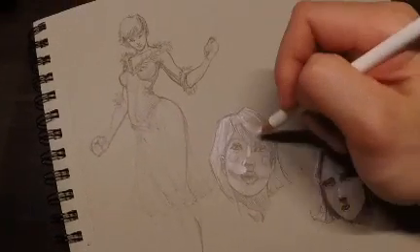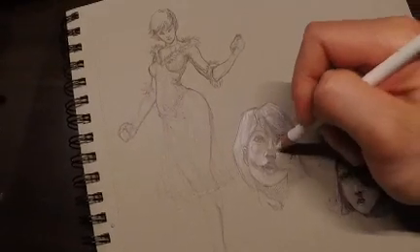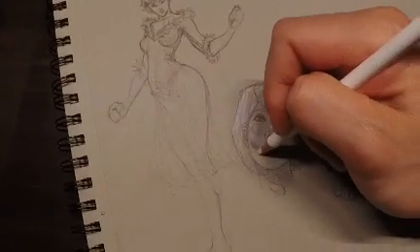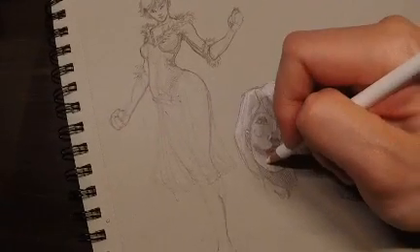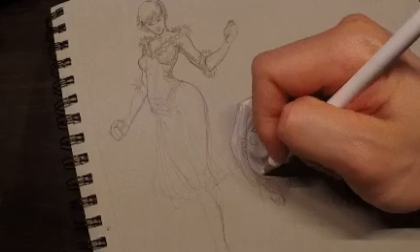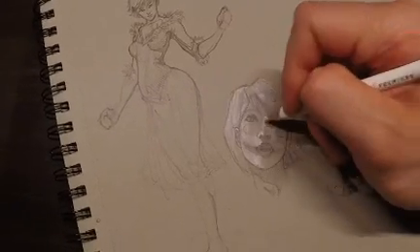Just do this one really fast. Push that up. Push up this one side of the nose.